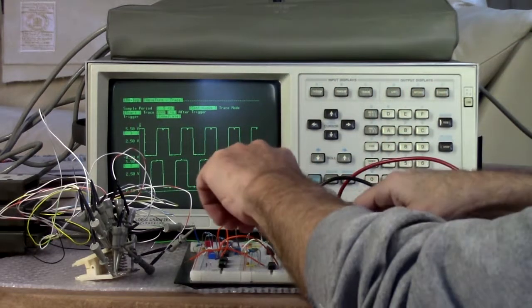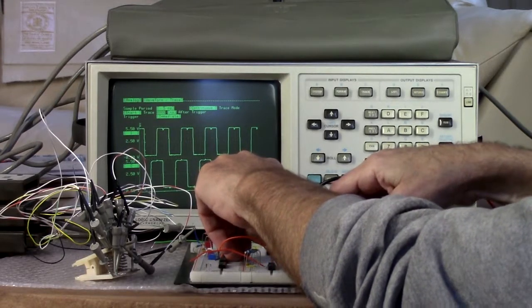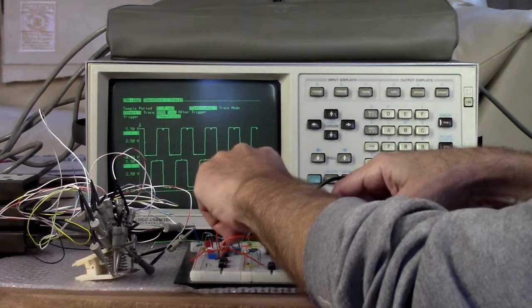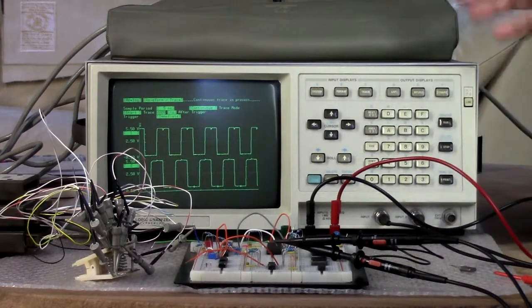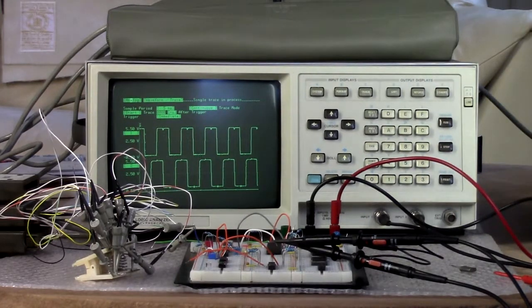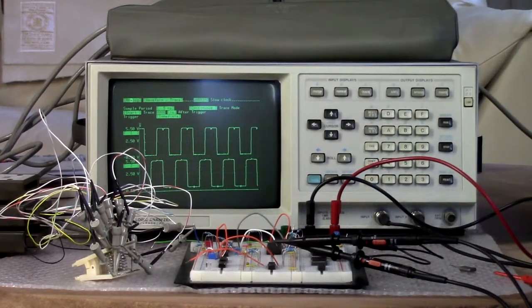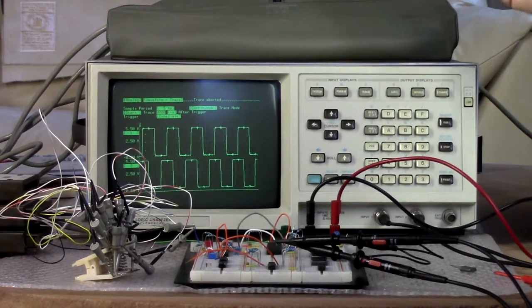Make sure we get the phase correct. I'm going to power on, and I'm going to tell it to run, and it's not going to run because there's no digital trigger, which is bizarro. So I press stop, and there it is.